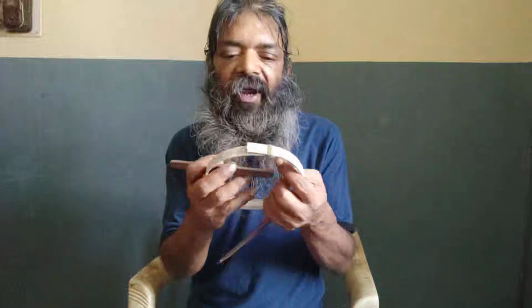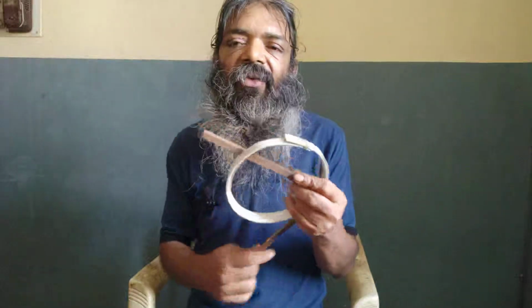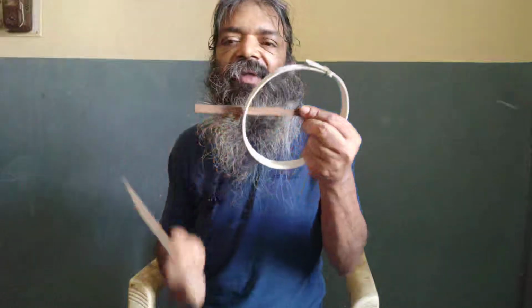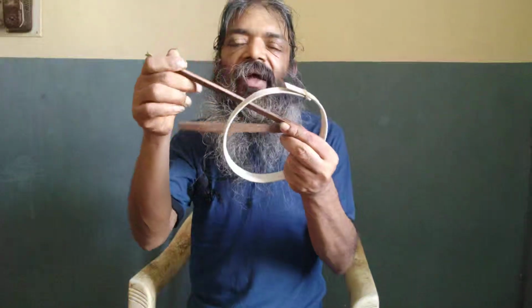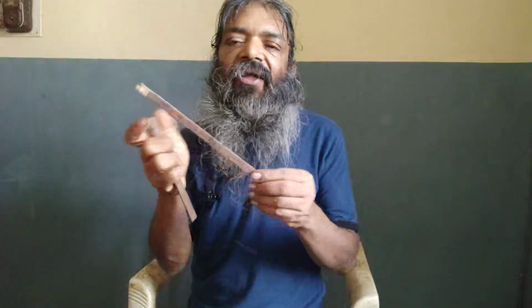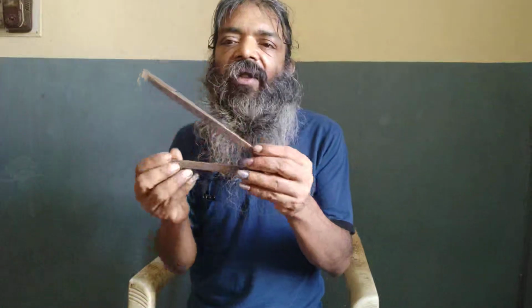Like that, in the end, if I find the area of one wedge, what is the area of the ith wedge? I have divided the circle into n number of wedges. What is the area of the circle?